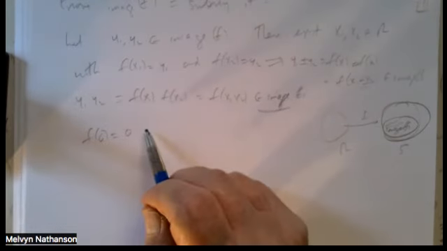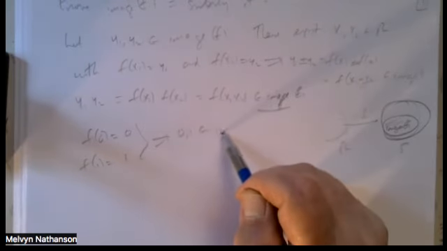F of 0 is always 0, and F of 1 is always 1. So 0 and 1 are in the image of F. So this is a subring.